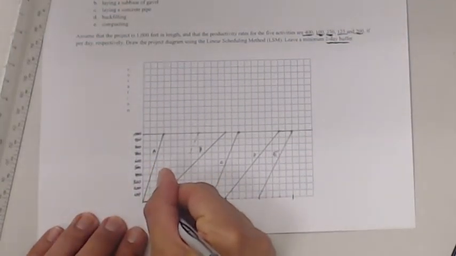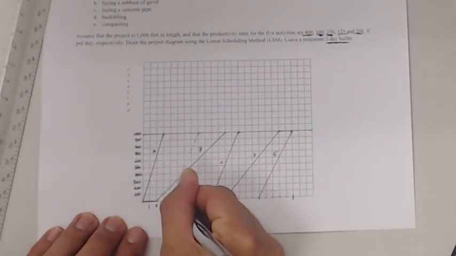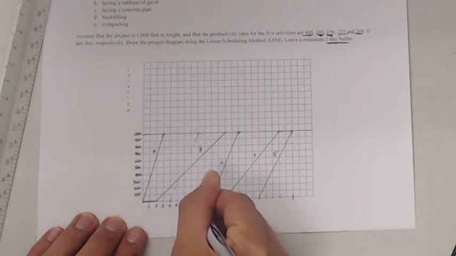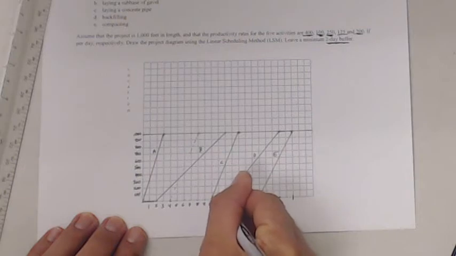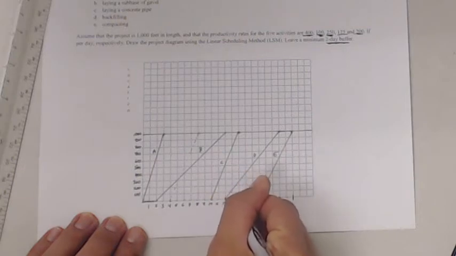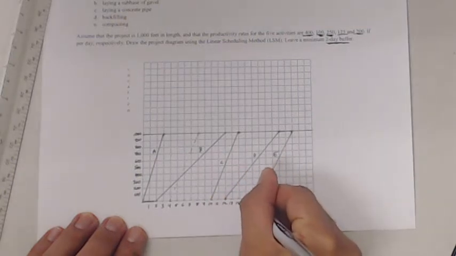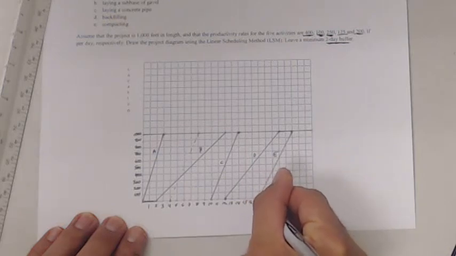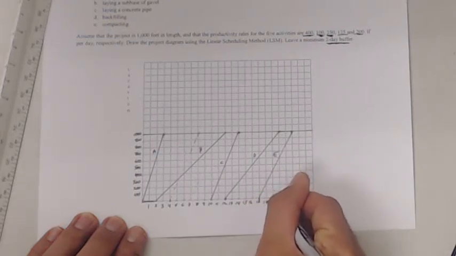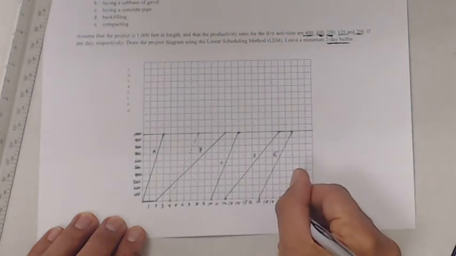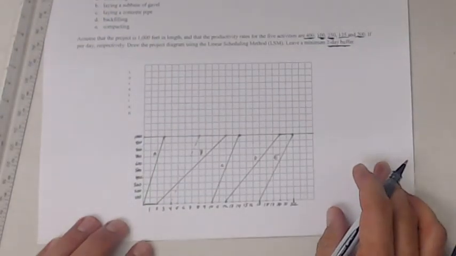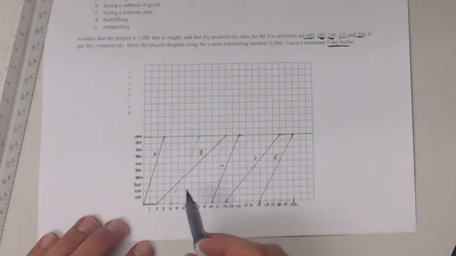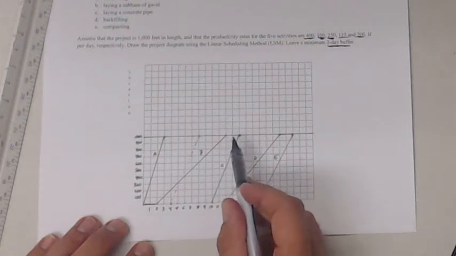I've got 1, 2, 3, 4, 5, 6, 7, 8, 9, 10, 11, 12, 13, 14, 15, 16, 17, 18, 19, 20, 21, and 22 days. I know that that schedule takes just 22 days based on the fact that I've maintained a 2-day buffer in between each of these, okay?